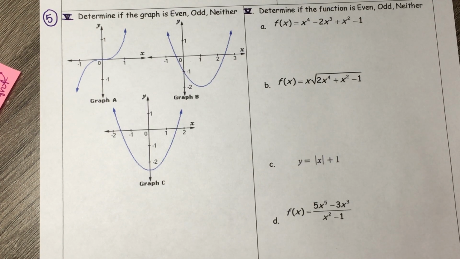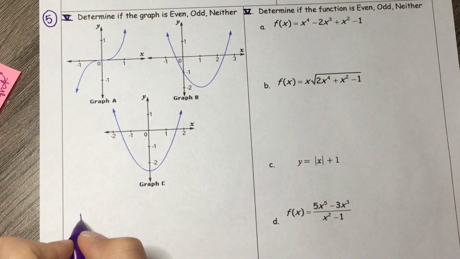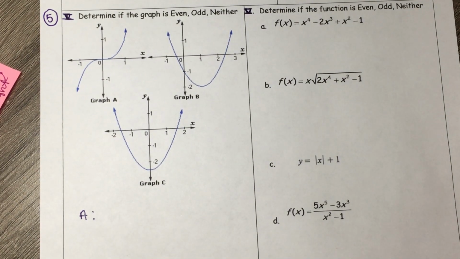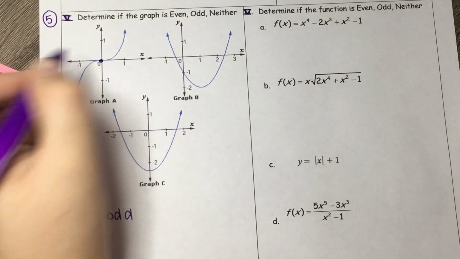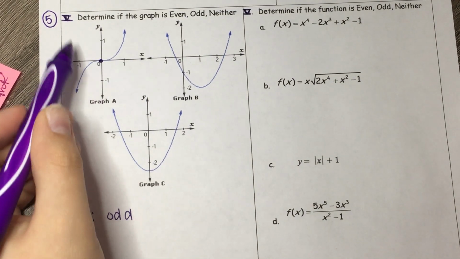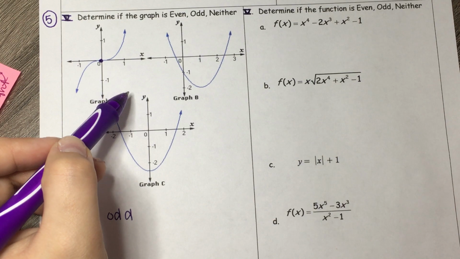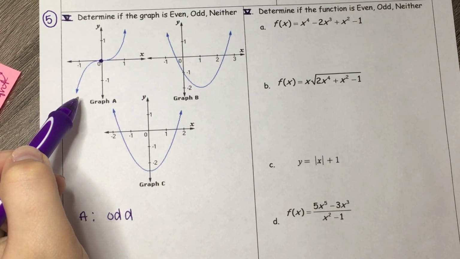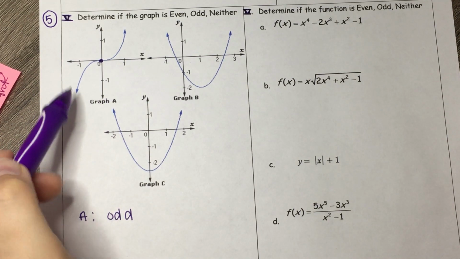All right, now we're taking a look at the left-hand side of this paper, and we're going to take a look at letter, we'll call this graph A. Perfect, graph A. Graph A is going to be an odd function because it has symmetry around the origin. You can tell because we talked about how you can fold it over the x-axis and then over the y-axis, and you should get the same function. Or you can think of it as a 180-degree rotation.